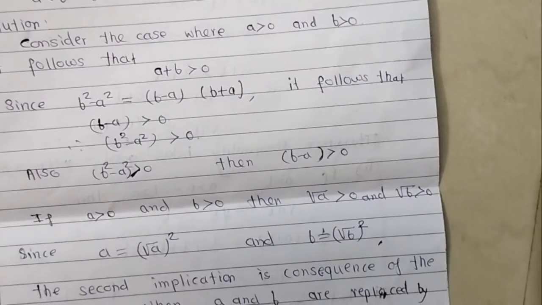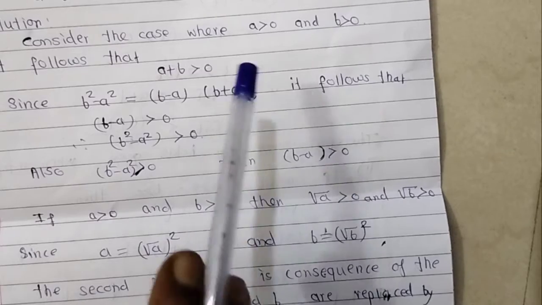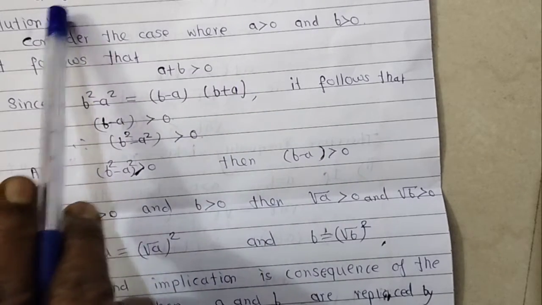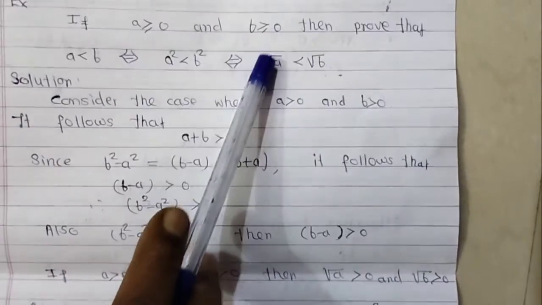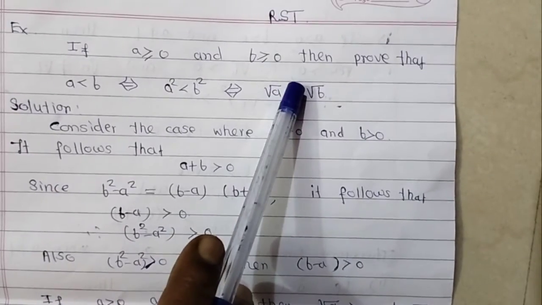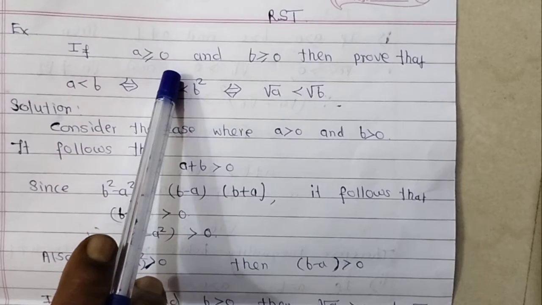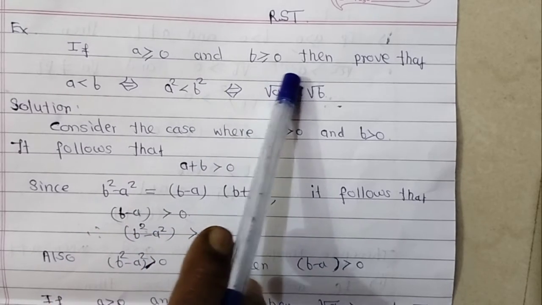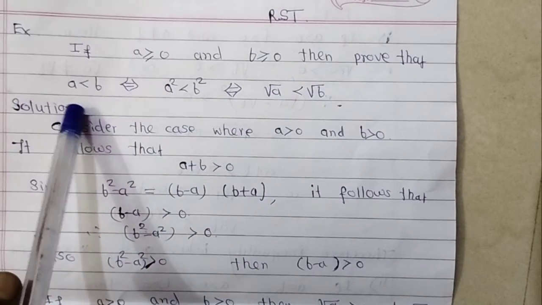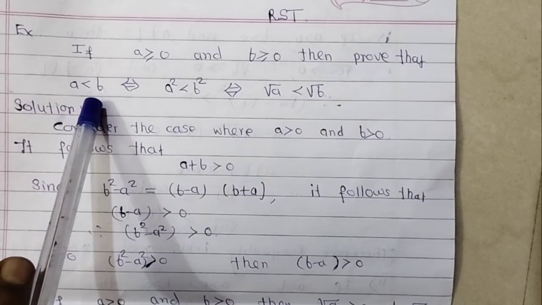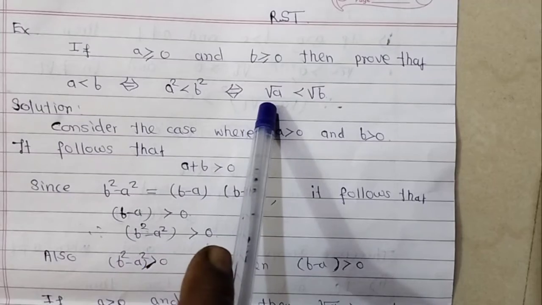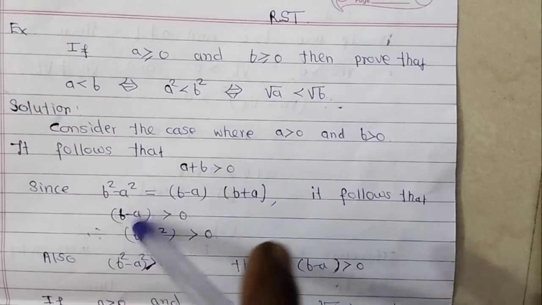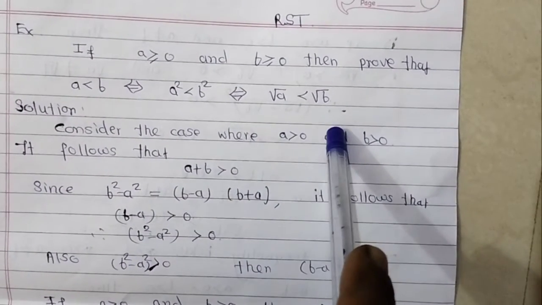Thus, we have proved that if A is greater than or equal to 0 and B is greater than or equal to 0, and if A is less than B, this implies and is implied by A square is less than B square and square root of A is less than square root of B.